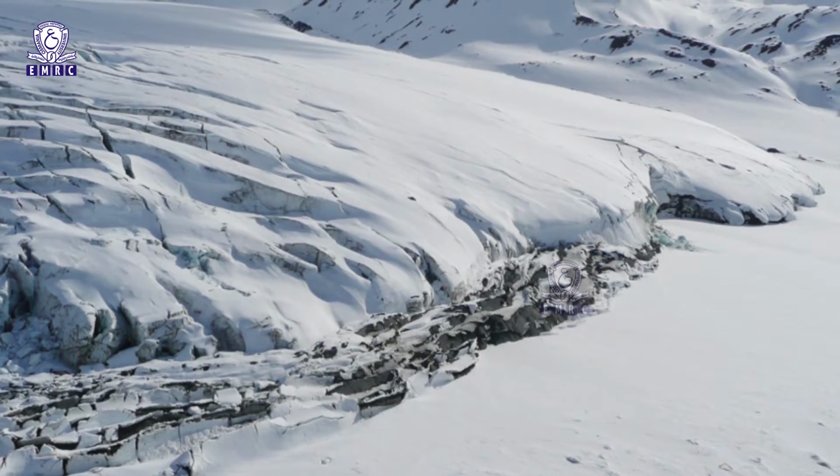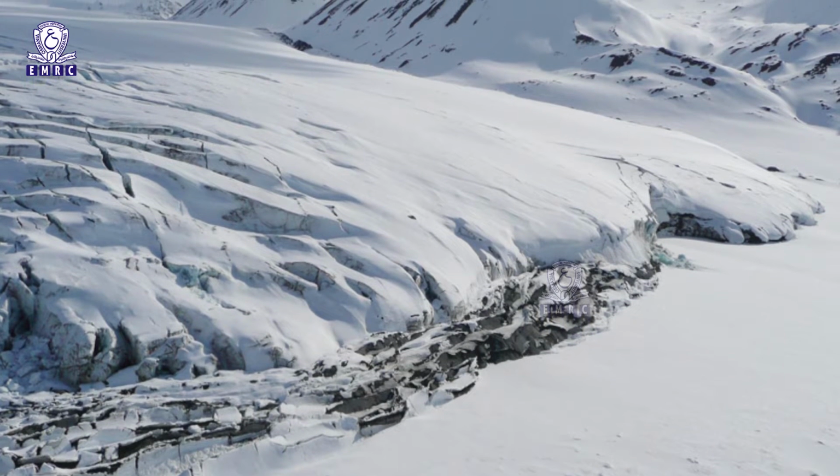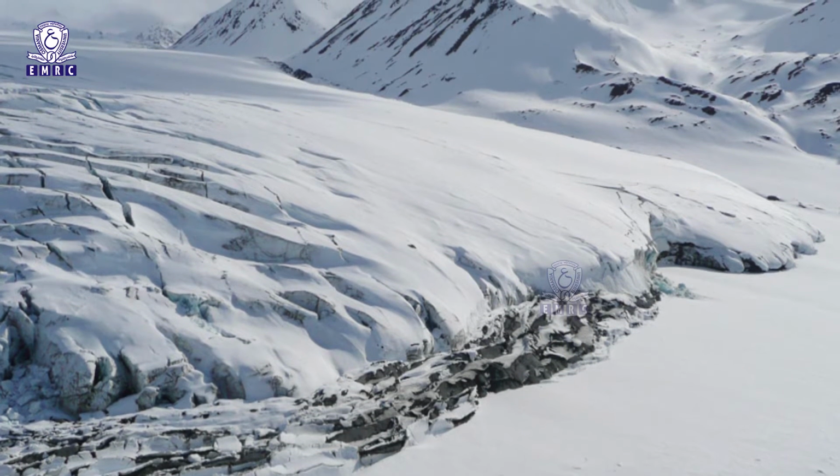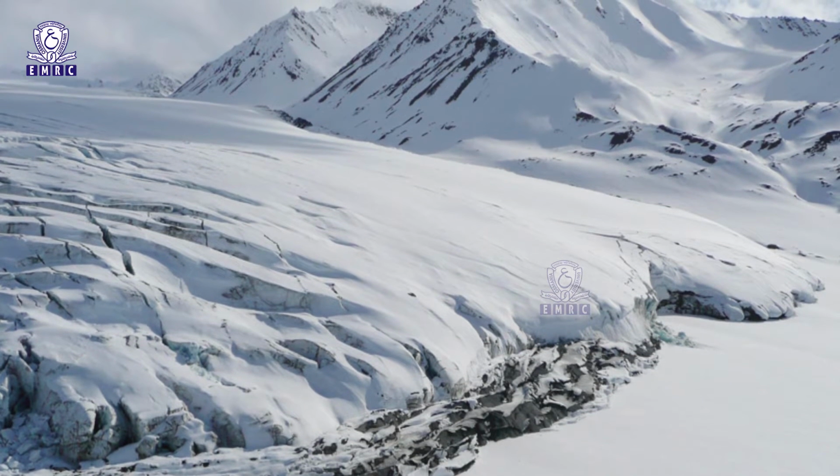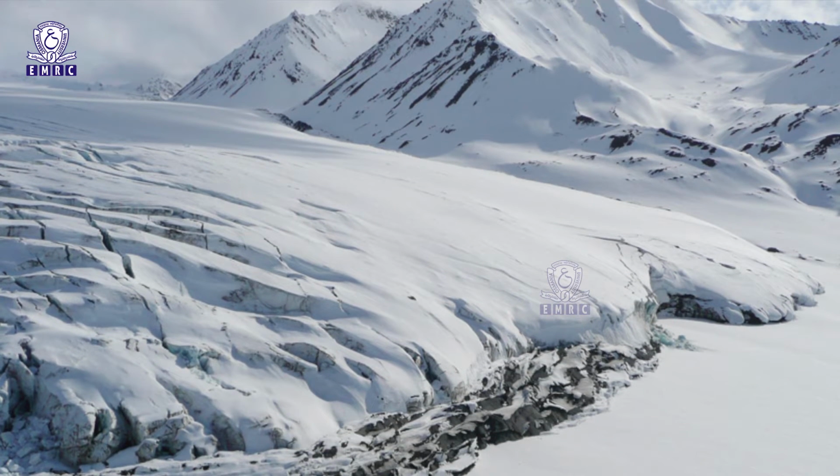Generally, a surge is triggered by thick accumulation of ice leading to melting of the basal layer due to the pressure of the overlying mass. Once the surge begins, the increased velocity of the ice movement further increases the rate of melting and the process is accelerated.